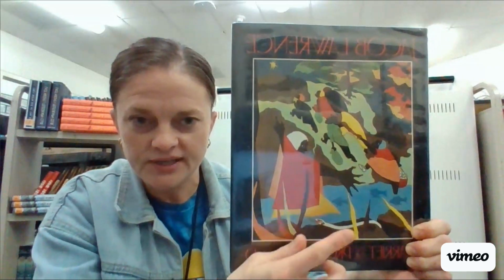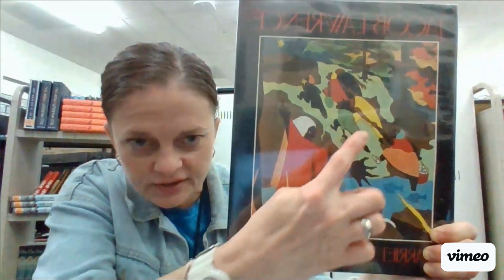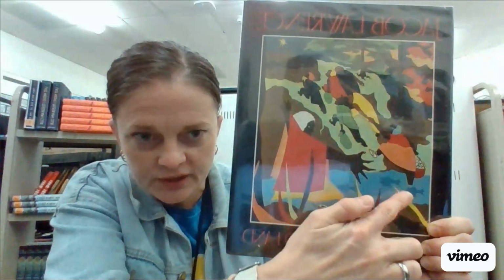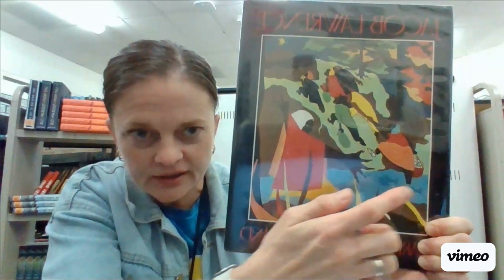So the front cover is an example of the pictures that you will see in the book, and as you can tell, they're very unique. If you take a look at this, you'll see that there's a woman here, and there's people running. There's someone actually in the river, and they're carrying things.